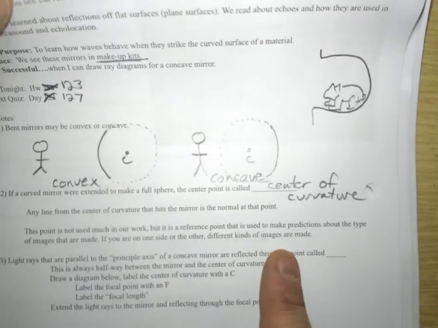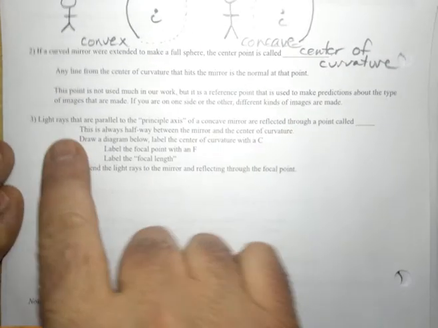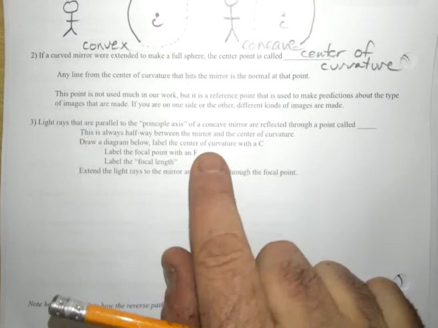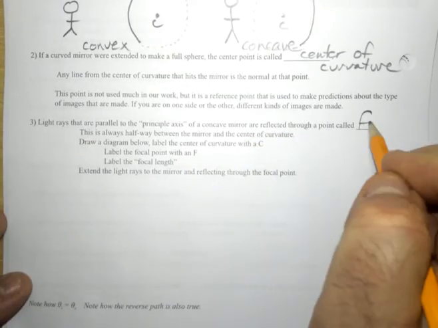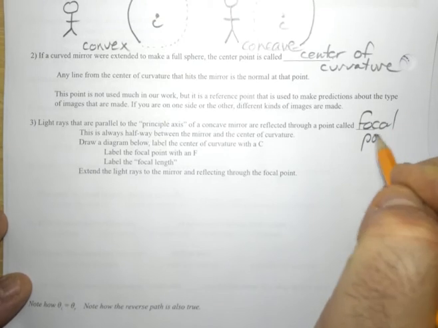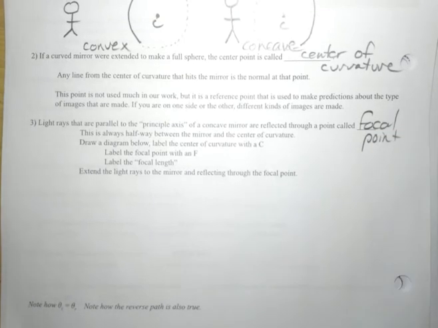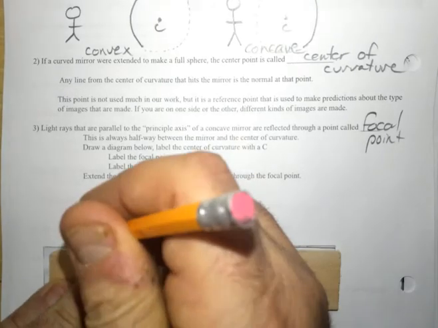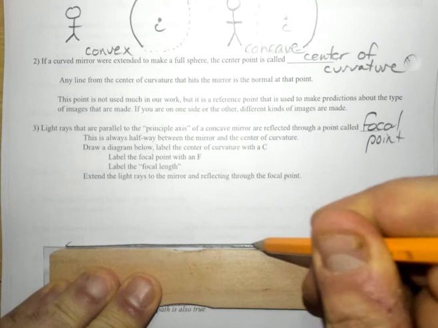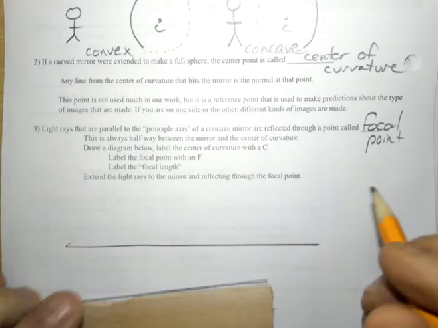Light rays that are parallel to the principal axis of a concave mirror are reflected through a point called the focal point. So we have a couple different words there that we need to define. First of all is the idea of principal axis, this thing right here. The principal axis is the line that goes through the center of curvature and through the center of the mirror.